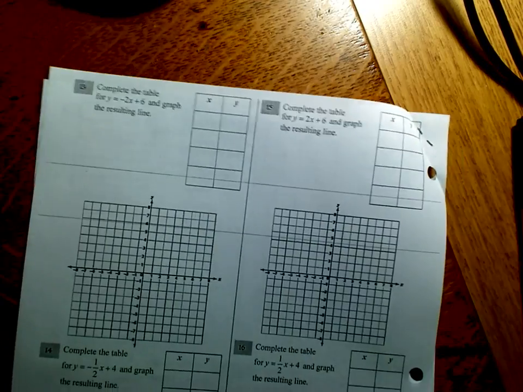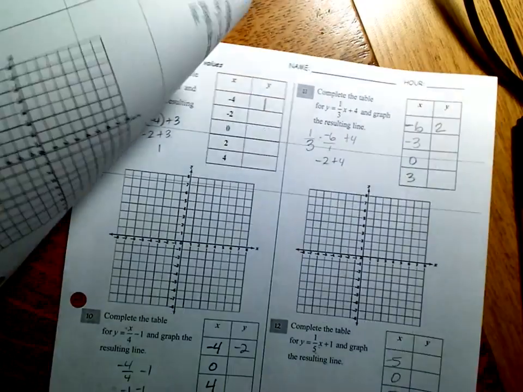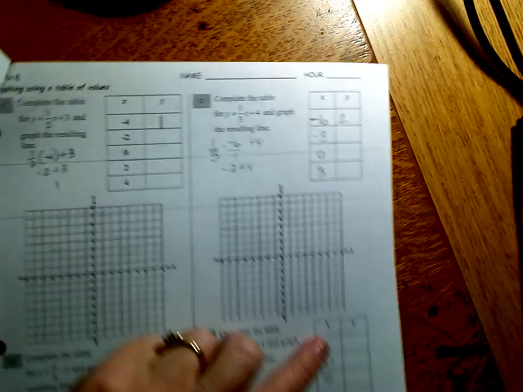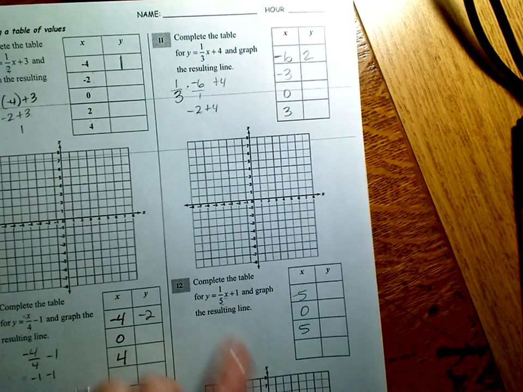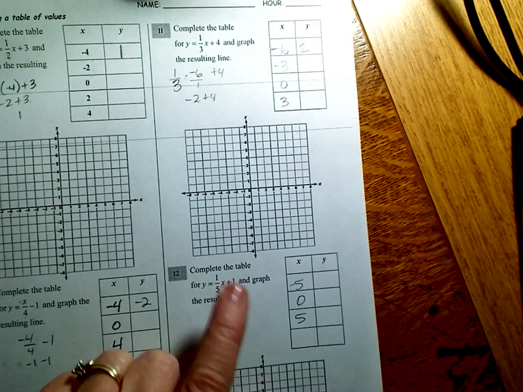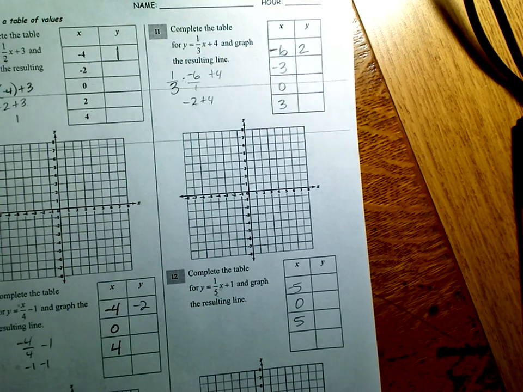So your goal is to complete this packet today. And you can check with the sub. I did leave an answer key. No matter what numbers you pick, if you do it all correctly, the line will look the same no matter what numbers you pick. Okay? So the line should look the same because you're representing solutions to that equation.